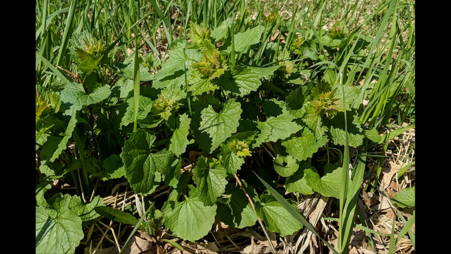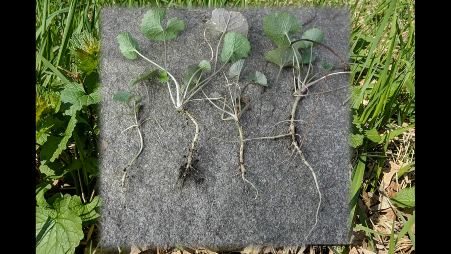The root is a white, slender taproot with a little S hook on the top. If you're going to be one of the heroes to help eradicate this plant, you need to get below that S hook.